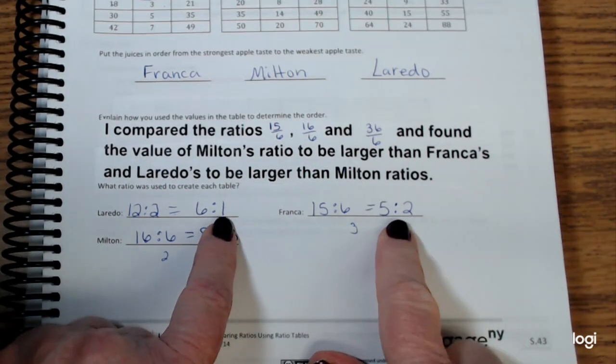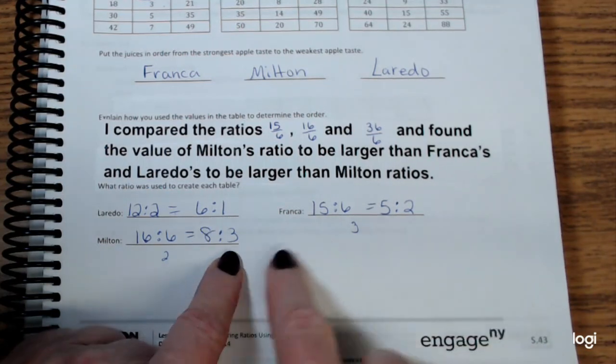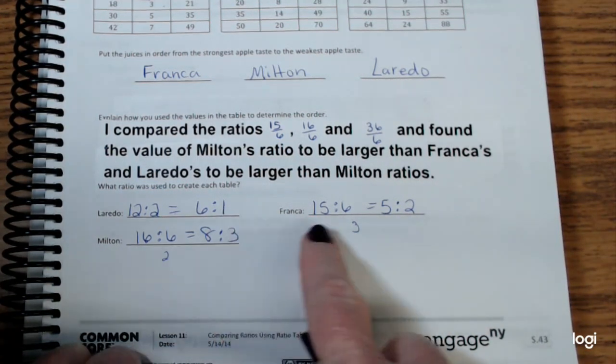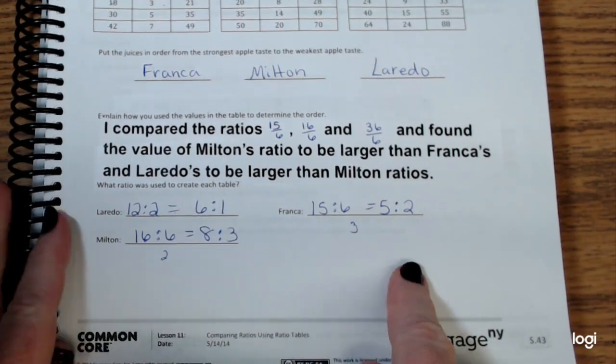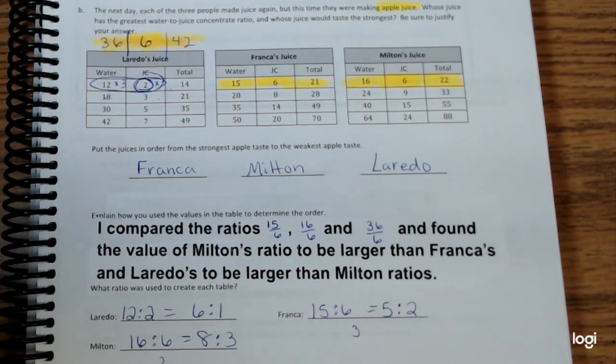Now, if you notice, this is a lot different than our grape juice one. Our grape juice one, we had 1s in all of these spots, and we don't have them. So looking at the values is kind of difficult to compare them. So that's why we made a common number up here in our ratios. Okay, turn over to the next page.